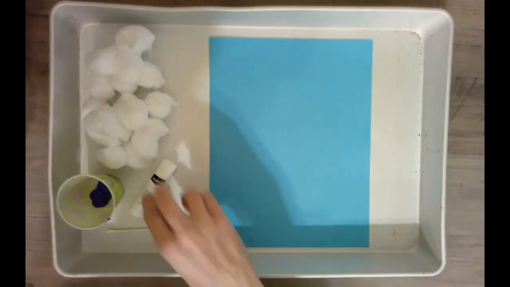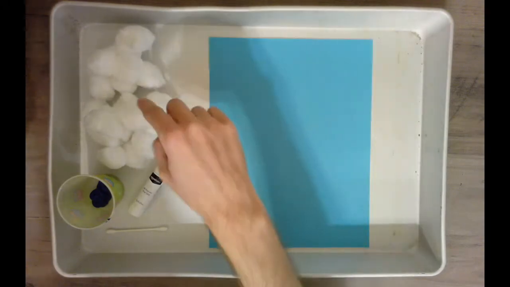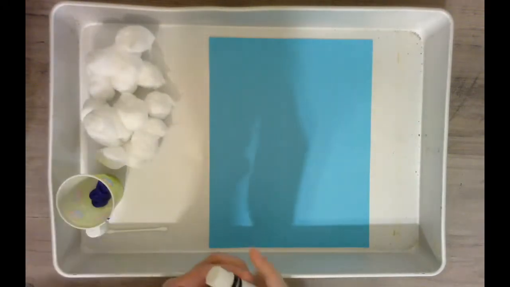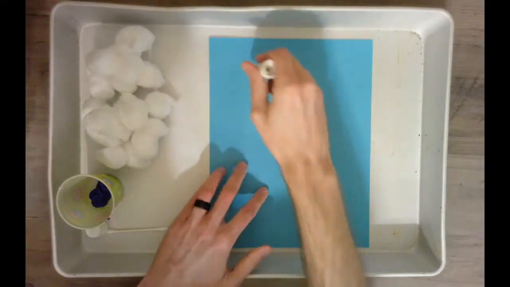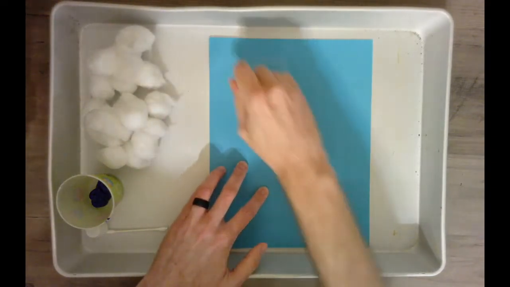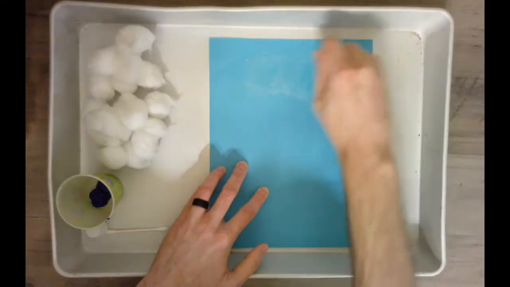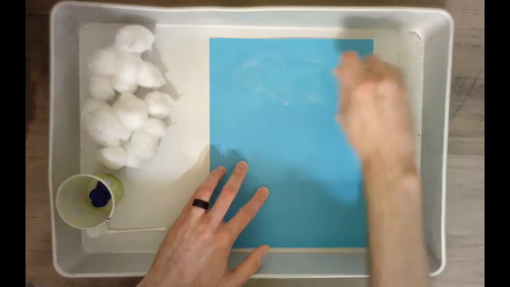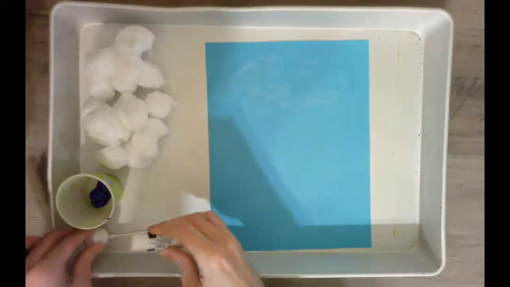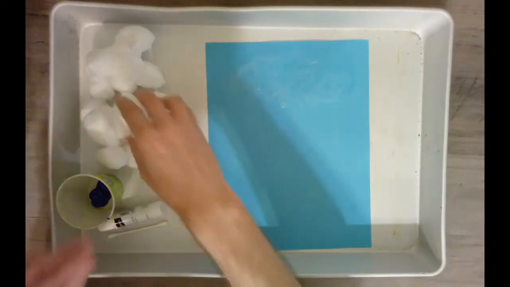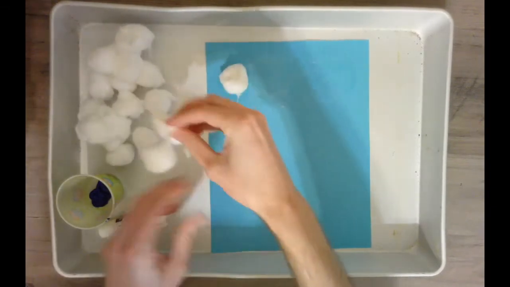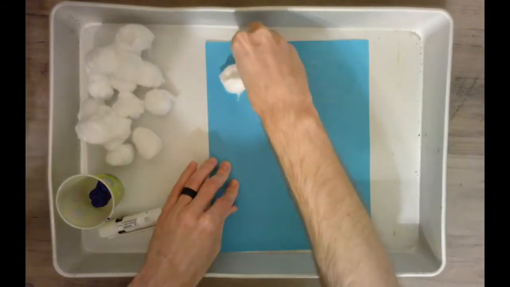Okay? So to start off with, we're going to create some clouds out of cotton balls. So what I'm going to do is I'm going to take my glue stick. I'm not going to glue onto the cotton balls. I'm just going to put a lot of glue right up here where I want my clouds to go. So I'm going to place a lot of glue right there, then put my lid back on my glue. Then I'm going to take my cotton balls and I'm going to start sticking them to the glue to create a cloud.